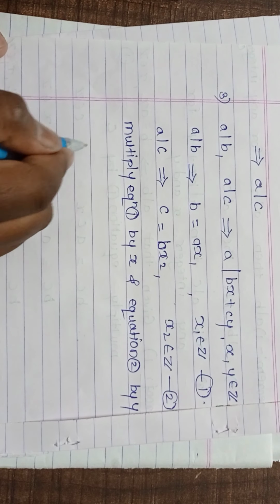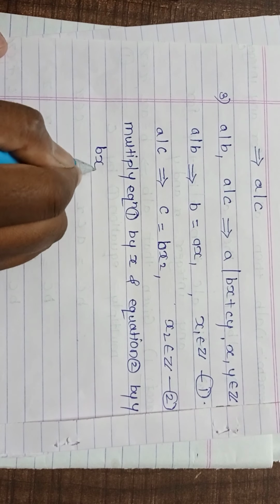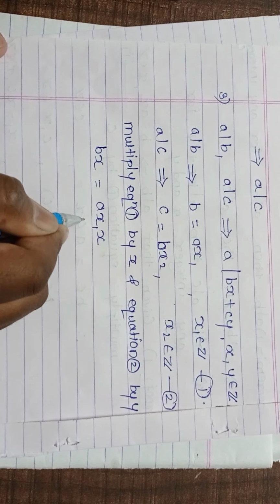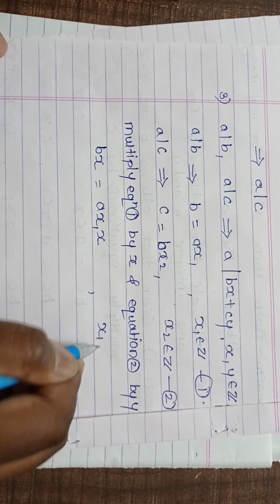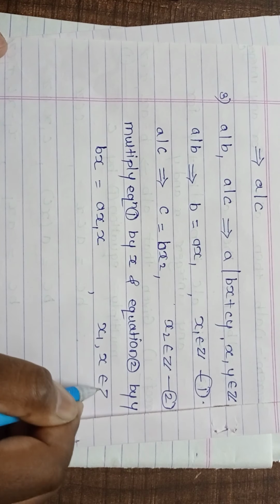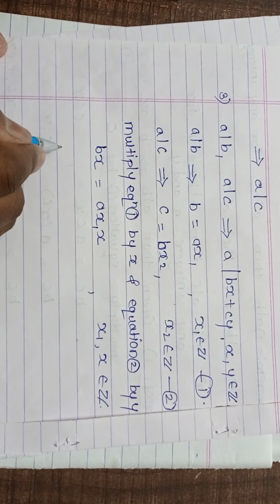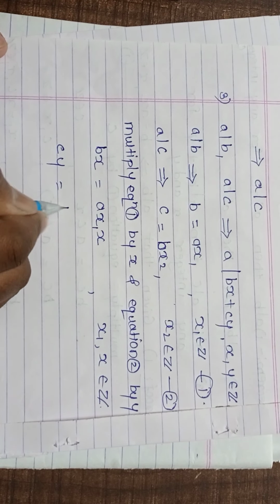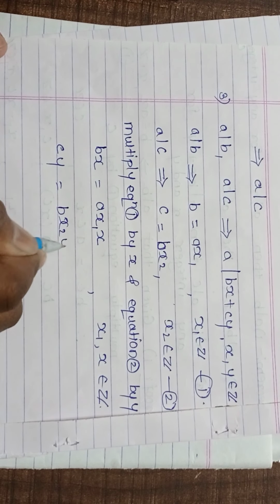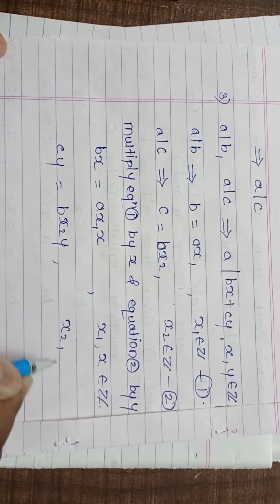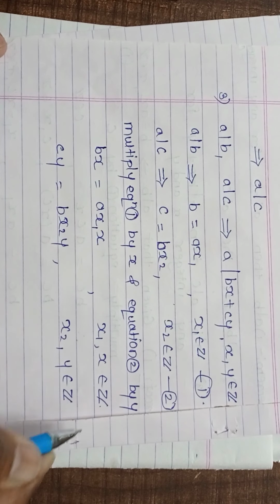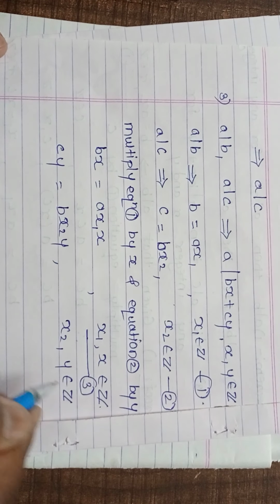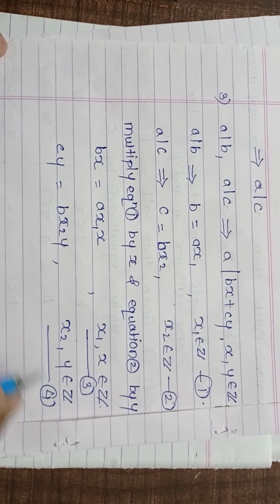Therefore, bx is equal to a x1 x, so x1 x belongs to Z. And cy is equal to a x2 y, so x2 y belongs to Z. This is equation number 3, and this is equation number 4.